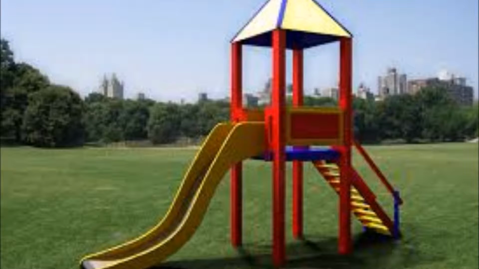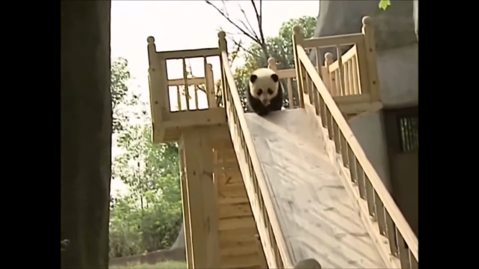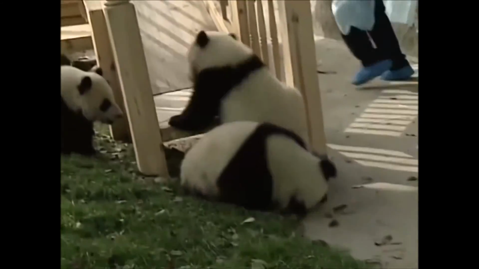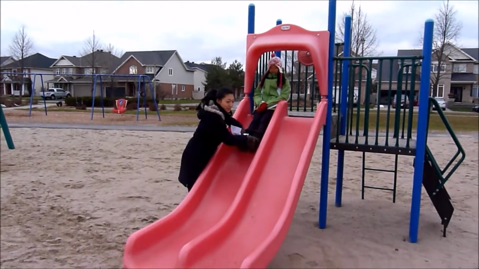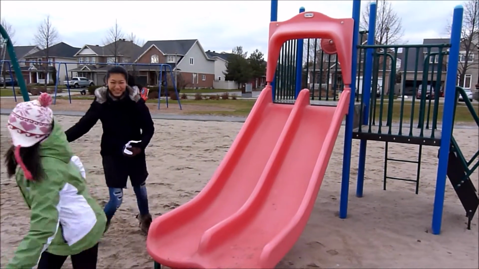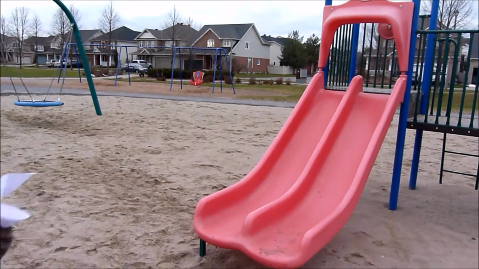A slide is an inclined plane, meaning the surface is tilted. When the surface is tilted, an object will often slide down due to gravity. When my sister slides down the slide, gravity is a constant force pulling her down. The steeper the surface, the faster the object travels, and vice versa.